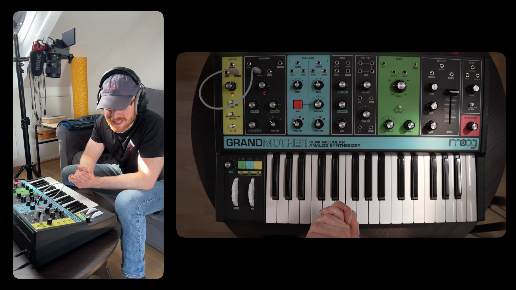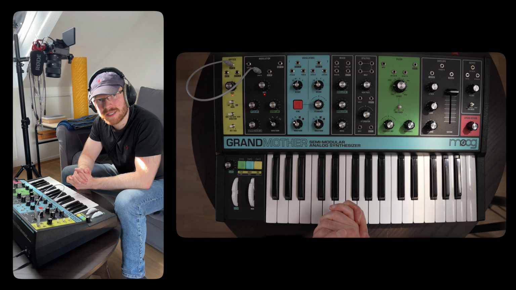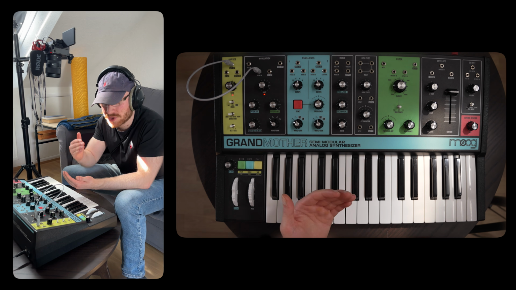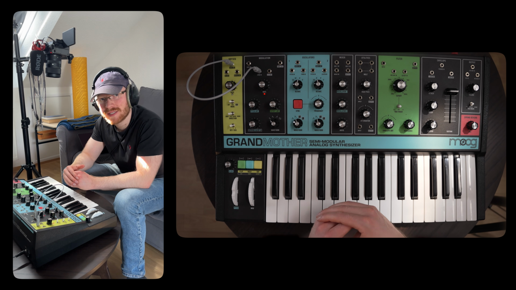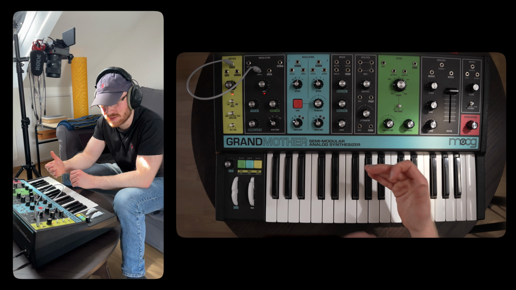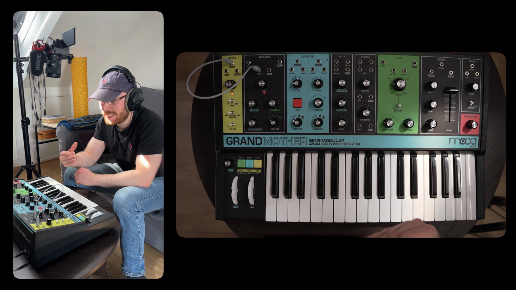But if we are sending the gate out into the sync in, that makes a lot more sense, because the gate out gives us a signal as soon as we are pressing the key. So it's just a voltage spike as long as we're pressing the key, and then it will stop. And the sync in is actually waiting for a signal like this. So each time you are pressing a key, we are restarting the LFO waveform, and that's a great way to get more precise modulation.